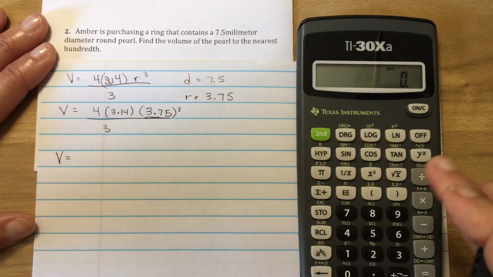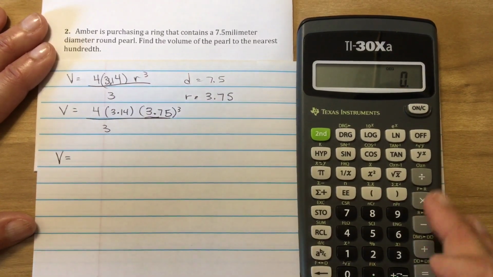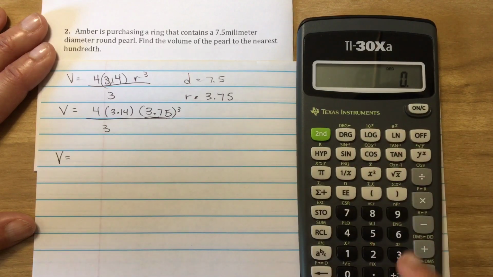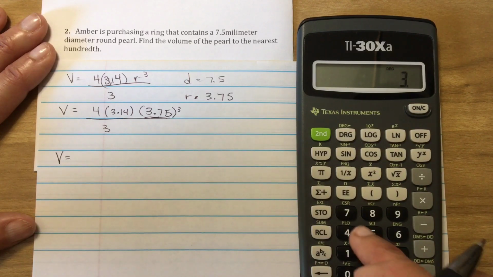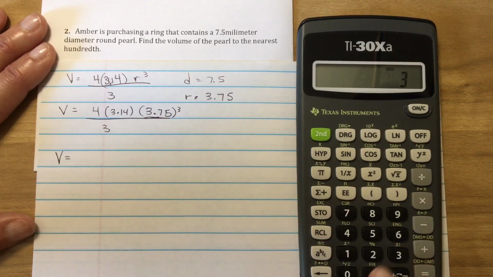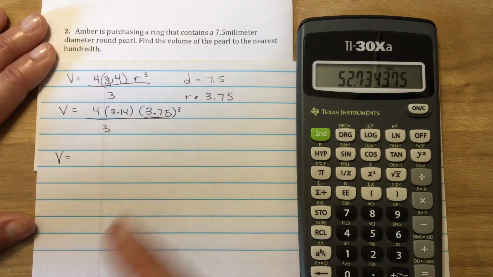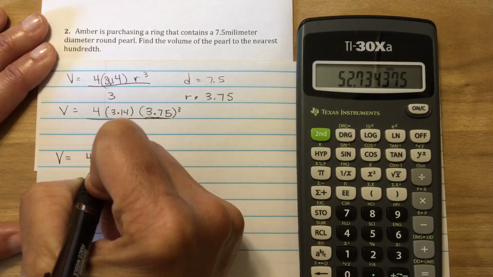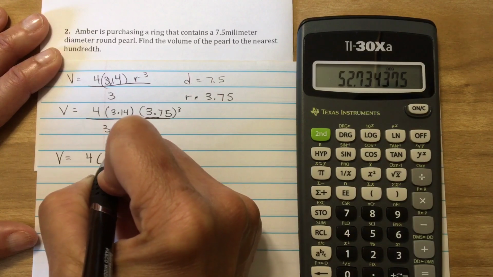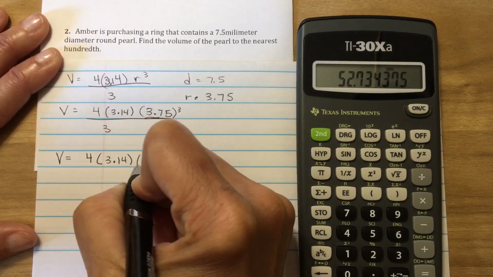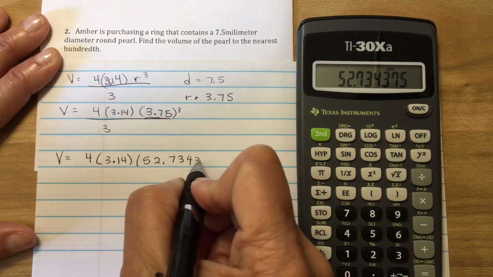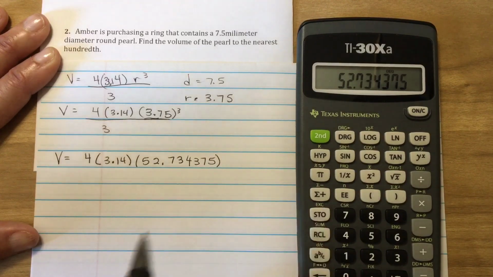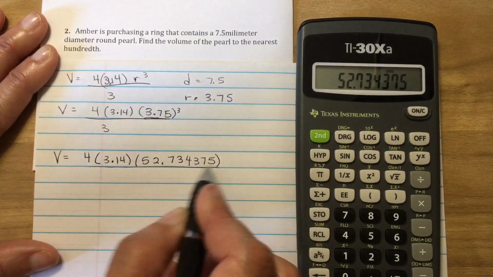So here our volume is equal to, and if you don't have the button for cubed, it doesn't matter, you're just going to need to take 3.75 times 3.75 times 3.75, and you end up with 4 times this really long decimal, 52.734375. And all of that is divided by 3.